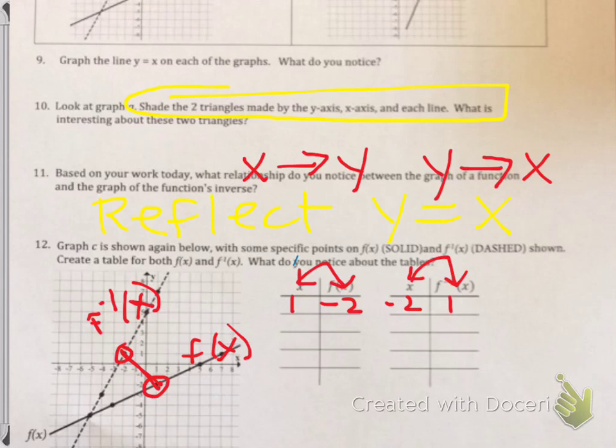Let's check another one to make sure it works. This is (-3, -4), and its inverse point would be (-4, -3). So again, all we did was interchange the x and the y values.